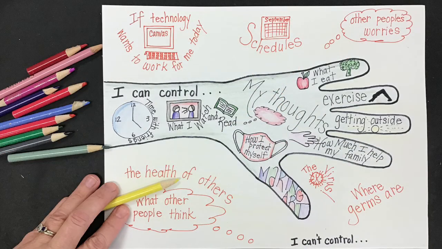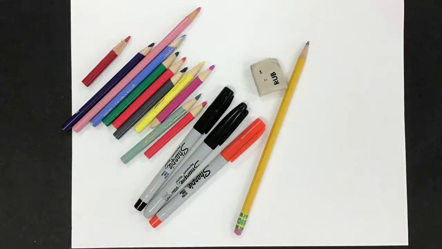Then I added color. I chose to add color with colored pencils, but you have lots of choices that you can use. So for my project, here's what I used. Colored pencils, some Sharpie markers, a pencil, and an eraser. You can use any kind of markers you want. If you have watercolors and you want to pull those out, you can use that. You can use crayons if you want. You can use ink pens if you want.